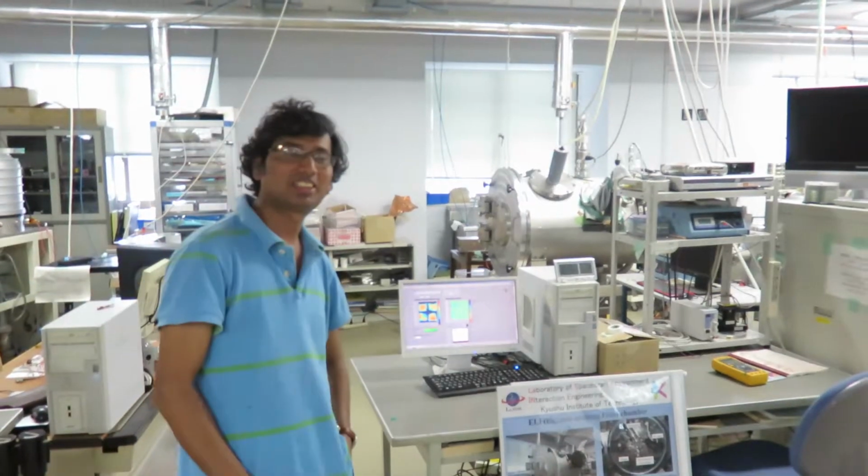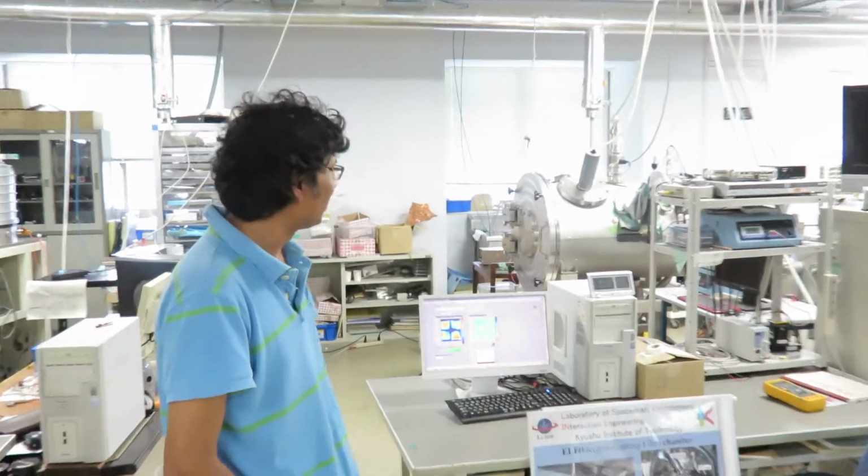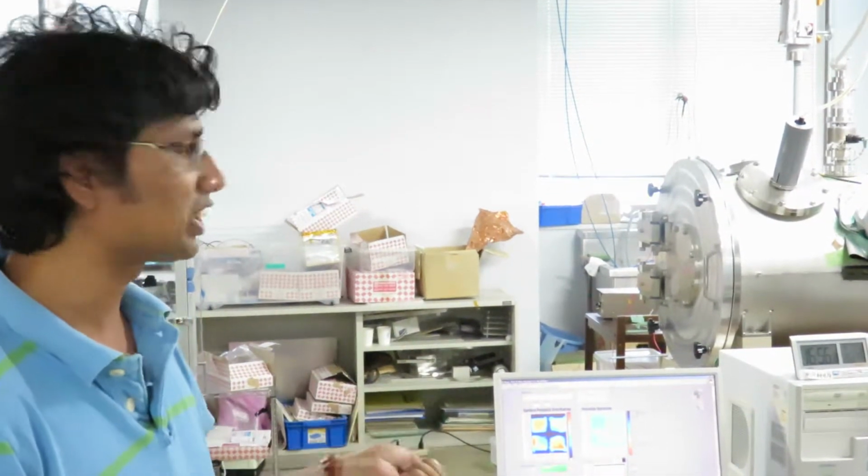Hello, this is Khan speaking, and I would like to introduce our ELF chamber. ELF stands for electron emitting film. And what is electron emitting film? That is a film that can emit electrons in a passive manner, and that will be used in the satellite to neutralize the whole satellite.